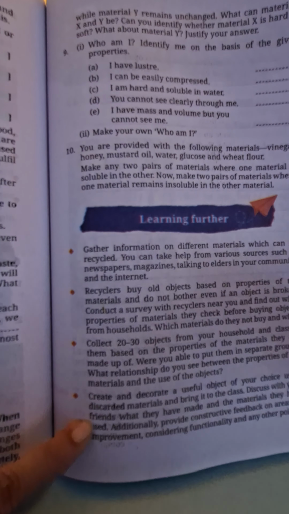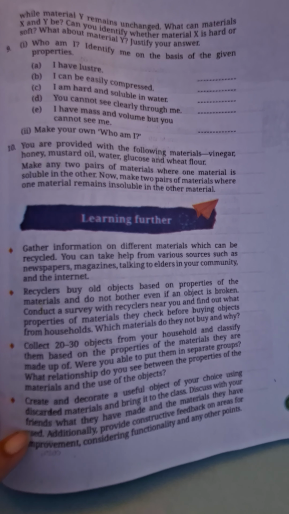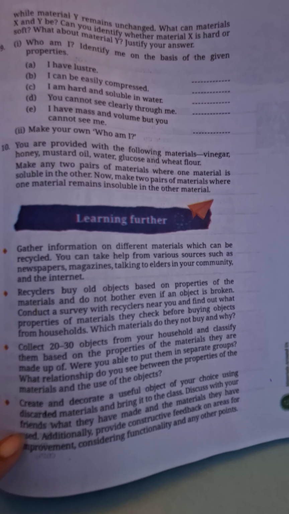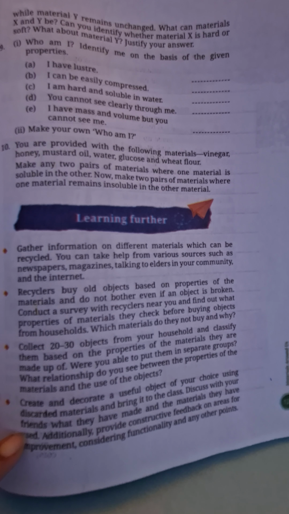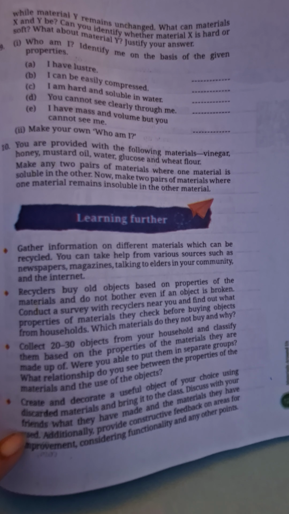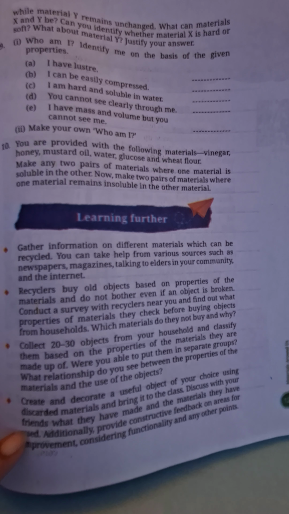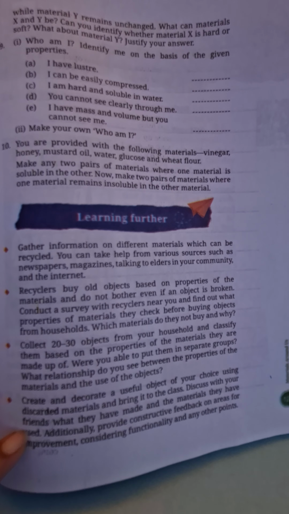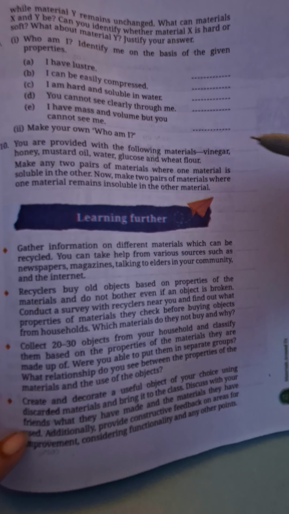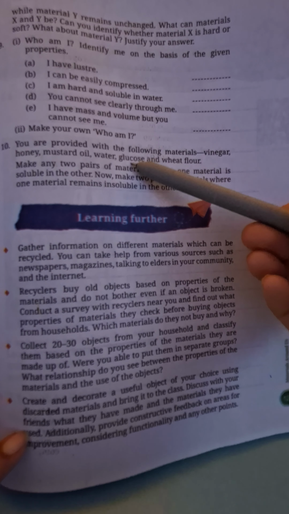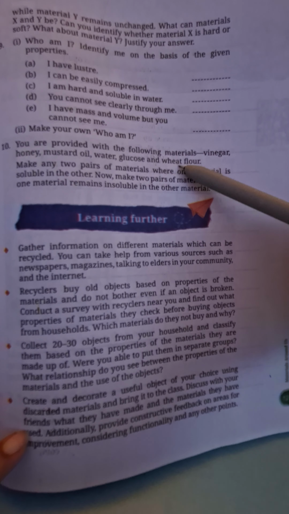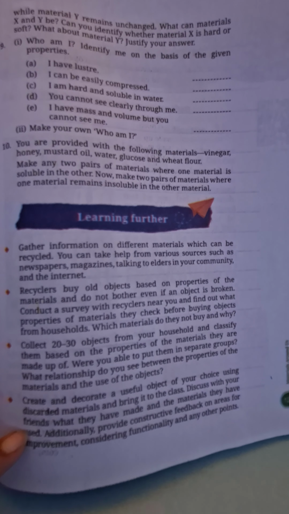Now we have, who am I? I have luster, I can write gold, silver. Easily compressed, I can write cotton, pillow, clay. Hard and soluble: sugar, salt. You cannot see clearly through me, so these are translucent. So you have frosted glass and butter paper. Mass and volume, but you cannot see me, that is air. Vinegar, water, glucose, they are all soluble. Wheat flour is not soluble, mustard oil is not soluble. Okay, done.